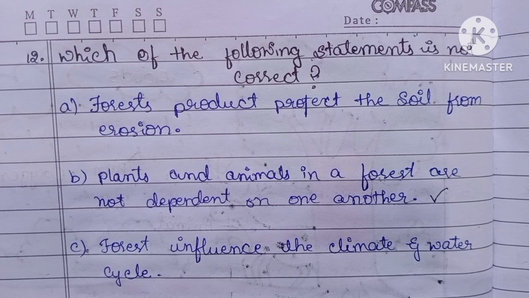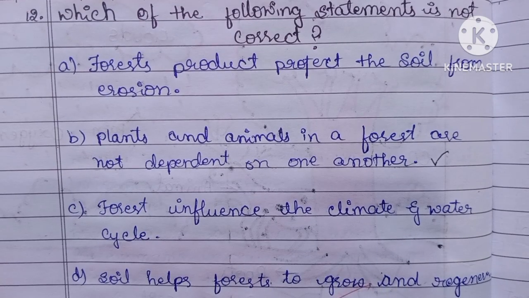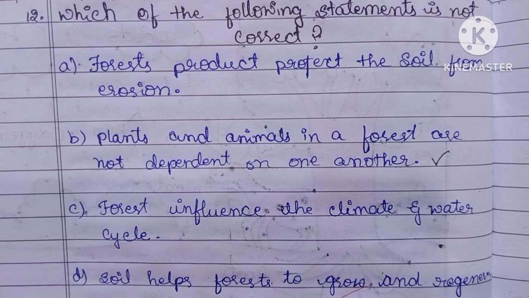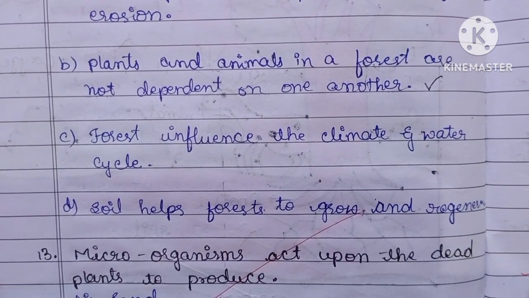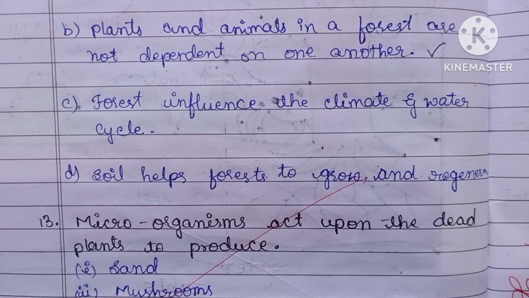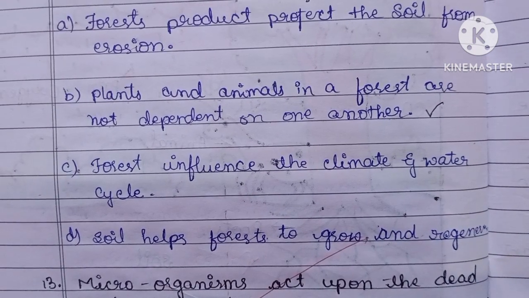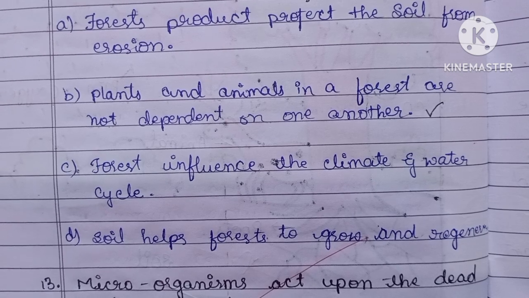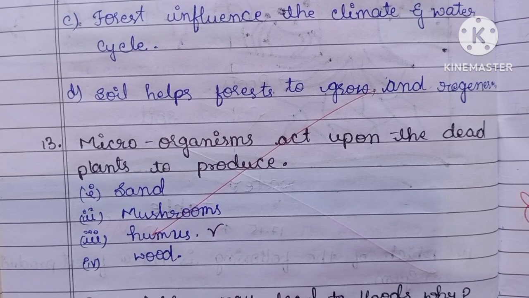Which of the following statements is not correct? A part says forests protect the soil from erosion. B part: plants and animals in a forest are not dependent on one another. C part, forests influence the climate and water cycle. D part, soil helps forests to grow and regenerate. So the correct answer is option B, which is plants and animals in a forest are not dependent on one another.